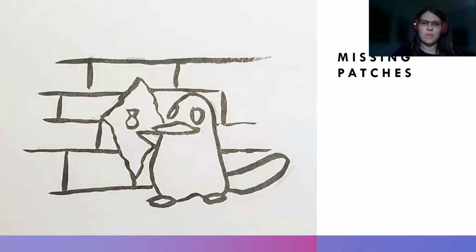Because it has a small memory space, many times it doesn't install valuable patches, so criminals can just use the missing patches: because the protection is not there, they can simply enter that way.